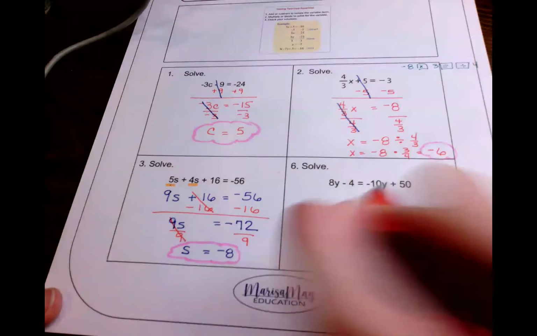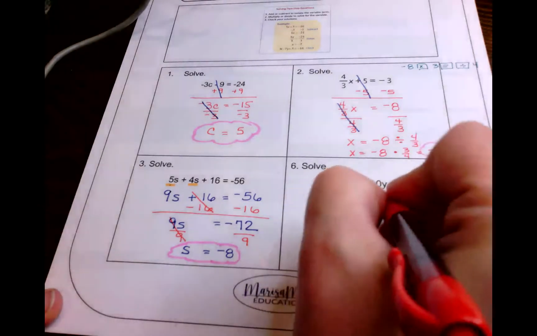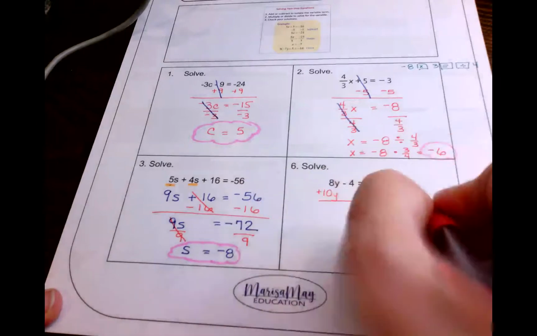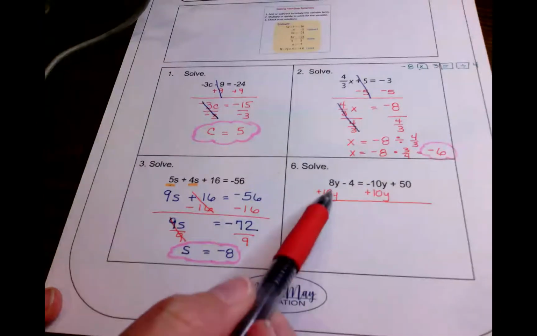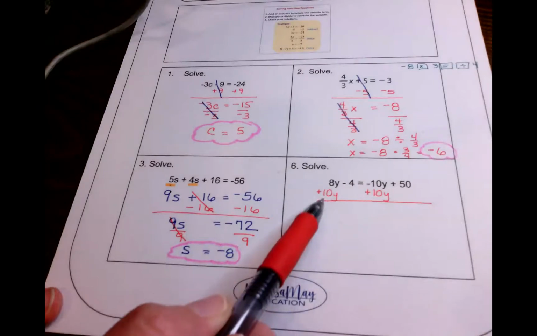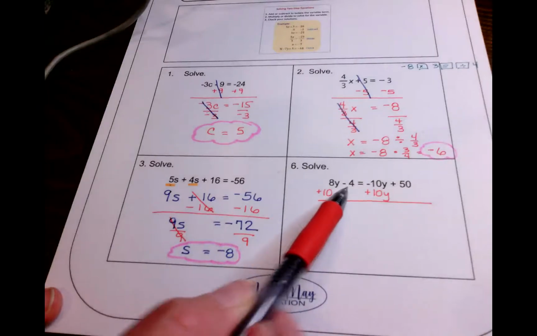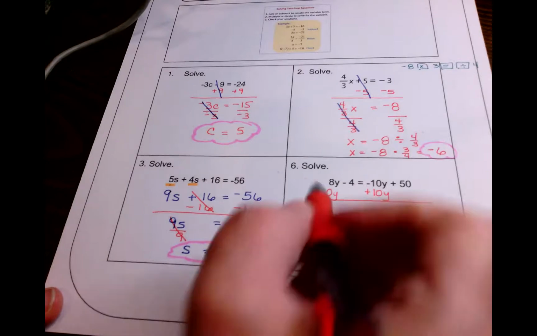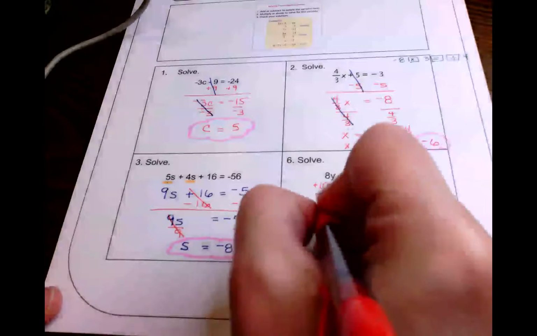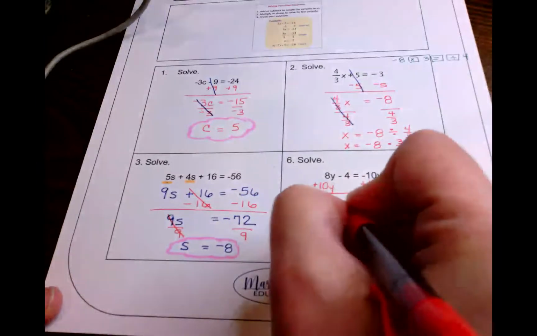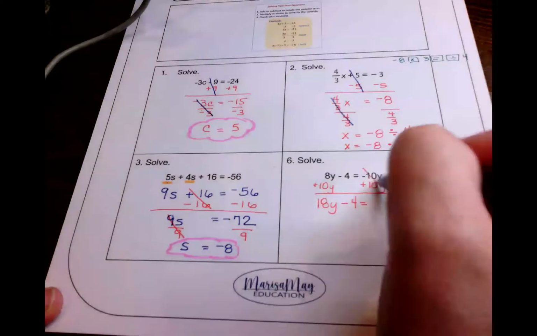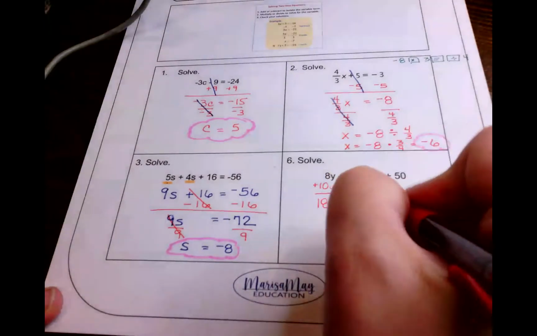So the first thing I'm going to do is add 10y to both sides. I do that so that I can get the y's all together. Now you'll notice I also wrote the plus 10y underneath the 8y because that's the only way it can be added. I can't actually add negative 10y plus 10y in the wrong place. So if we add those, 8y plus 10y gives me 18y. I still have the minus 4, so don't forget about him. And these two cancel, and I've got 50.